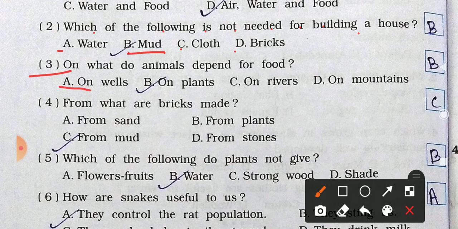Options are A. On wheels, B. On plants, C. On rivers and D. On mountains. So animals depend on plants for food. Okay. 4 is, from what are bricks made? Options are A. From sand, B. From plant, C. From mud and D. From stones. So C is the right answer, from mud.